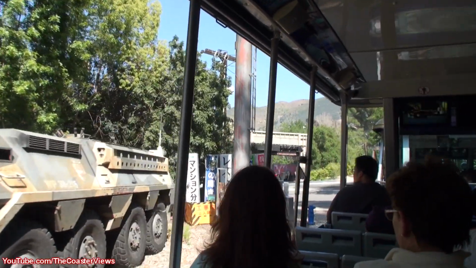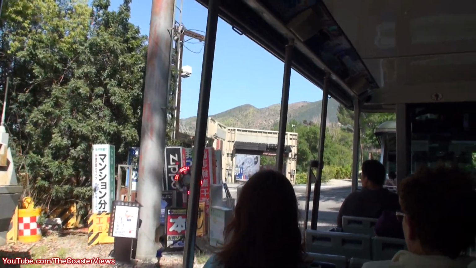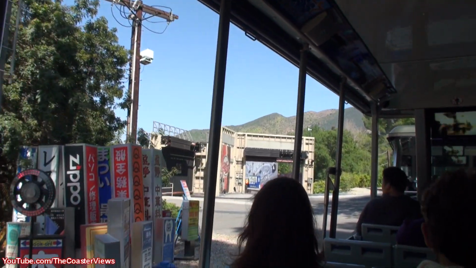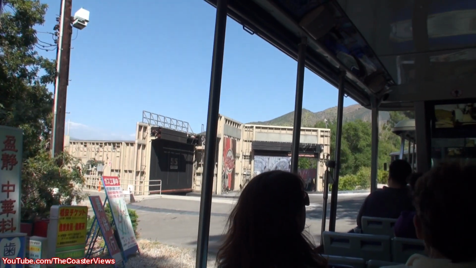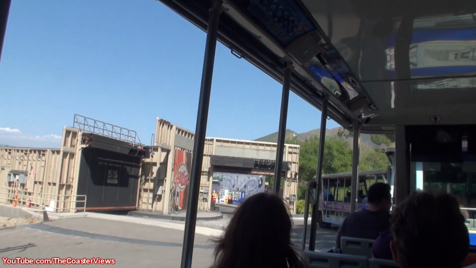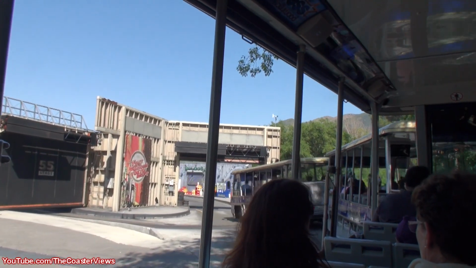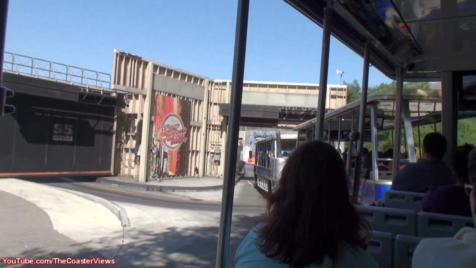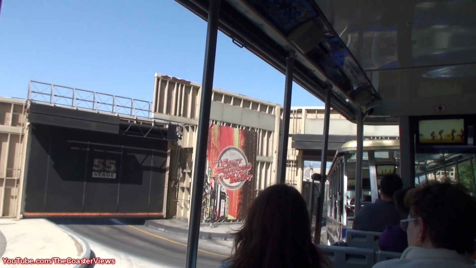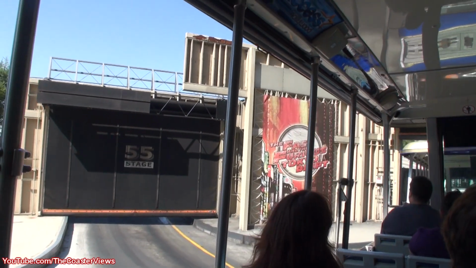Shooting scenes like this can be too dangerous sometimes, even for a professional stunt driver. So we use computer effects and motion control effects. We're going to demonstrate motion control effects. This is stage 55. Now we're going to stop the tram for this demonstration.